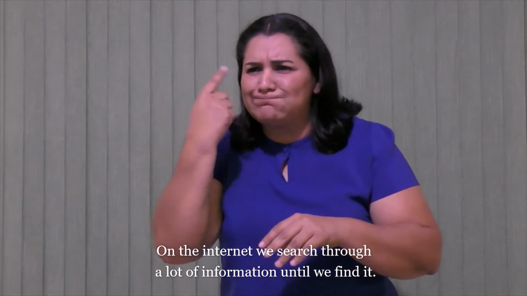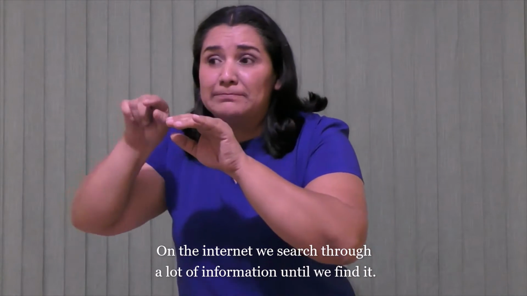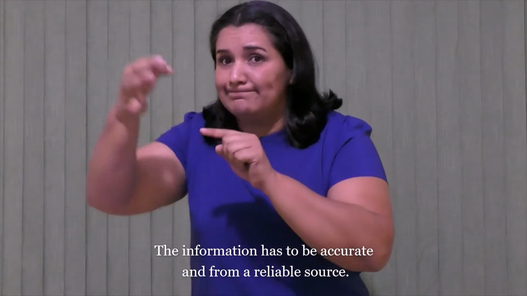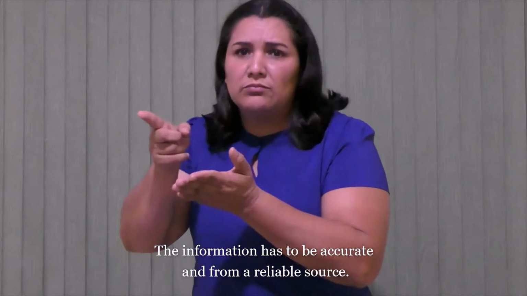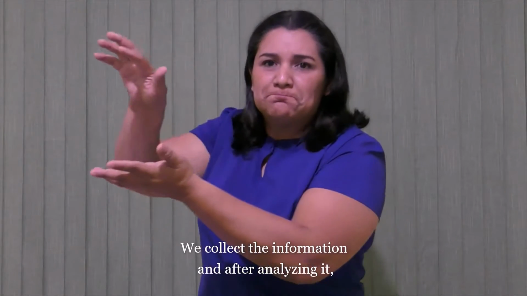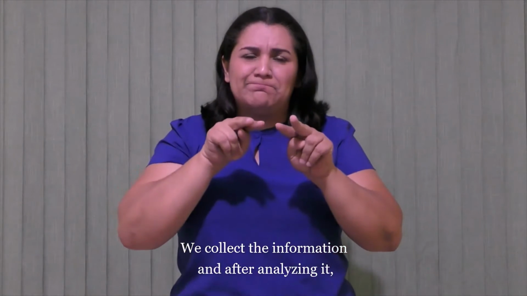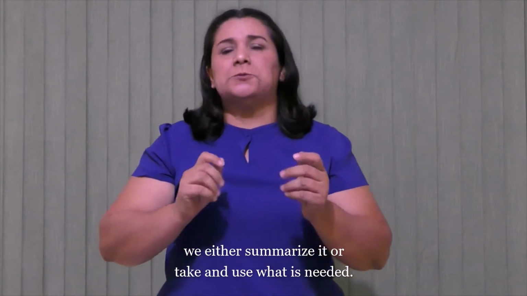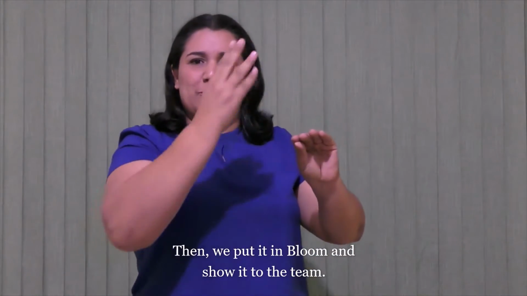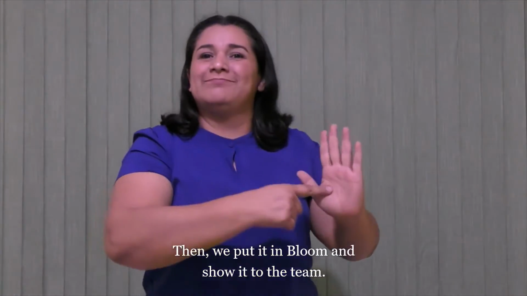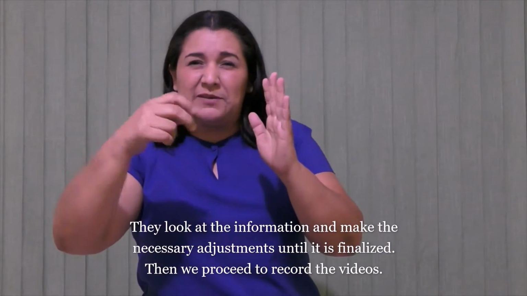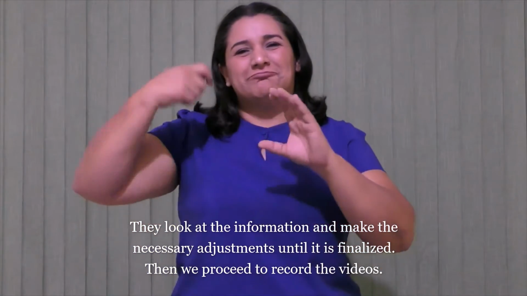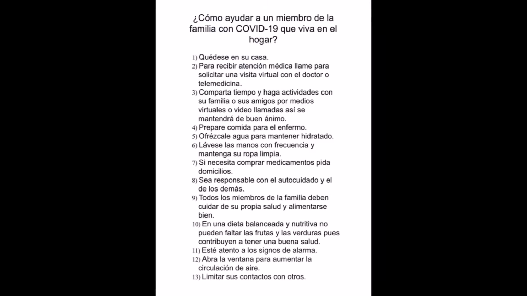On the internet, we search through a lot of information until we find it. The information has to be accurate and from a reliable source. We collect the information, and after analyzing it, we either summarize it or take and use what is needed. Then we put it in Bloom and show it to the team. They look at the information and make the necessary adjustments until it's finalized. Then we proceed to record the videos.